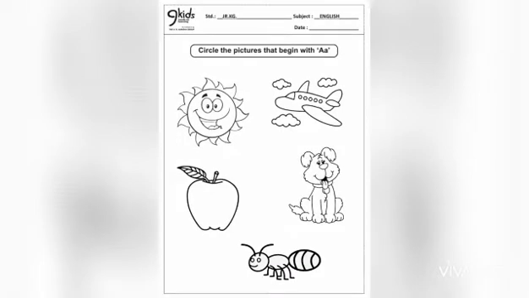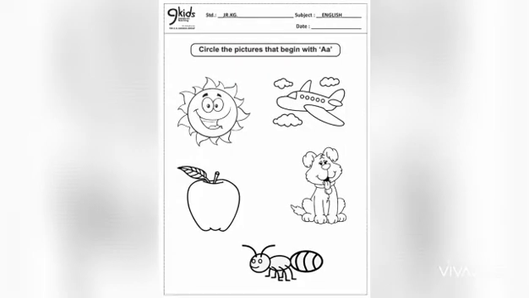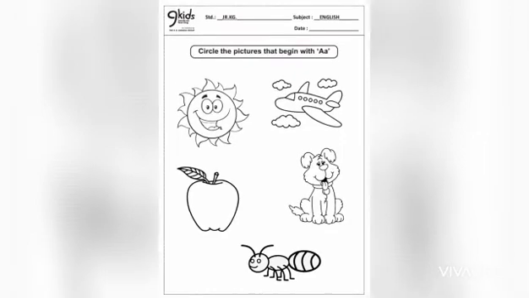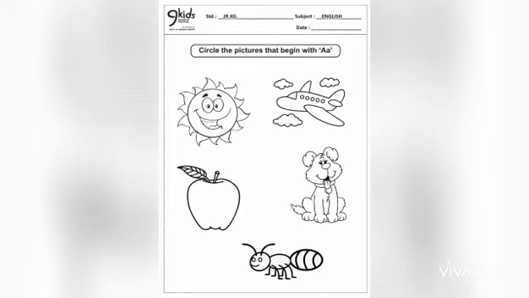A says A, as in sun, no, so we will not circle it. As in aeroplane, yes, so we will circle it. A as in apple, yes, so we will circle it. A as in dog, no, so we will not circle it. A as in ant, yes, so we will circle it. So we will circle the pictures, that is an aeroplane, an apple, and an ant.